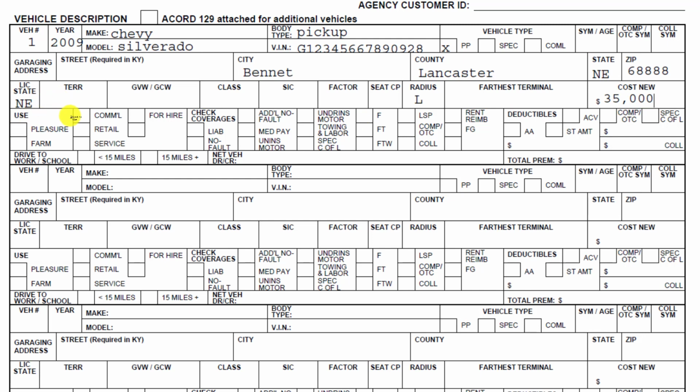And then the use here is almost always going to be commercial. You can try to get specific on these sort of things, but most of the time, if it's commercial, they can be commercial. Now, if the business owns the vehicle and they just use it for personal use, you can put pleasure, but typically you might get questions from the underwriter as to why that's on here, so I almost always just use commercial, all right? Otherwise, I just put it on a personal policy.